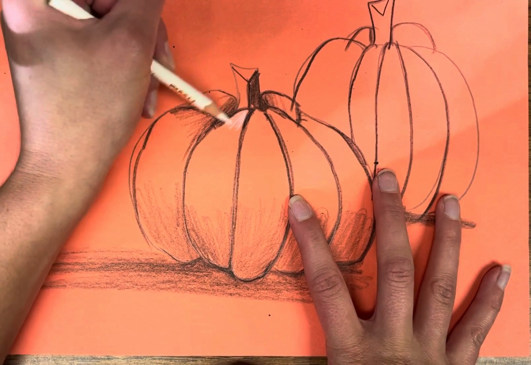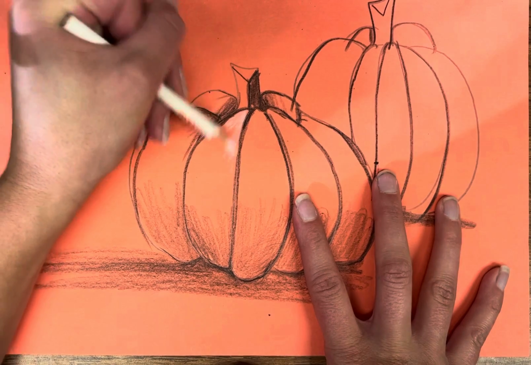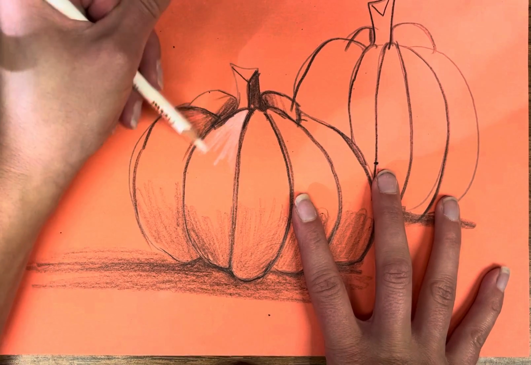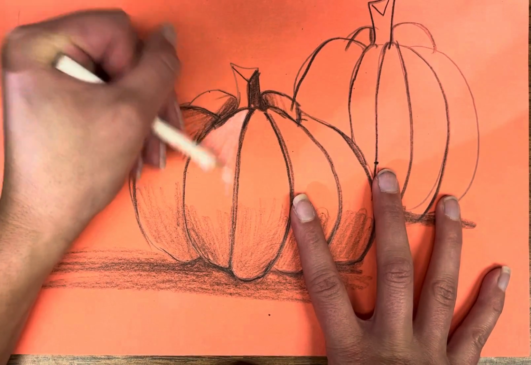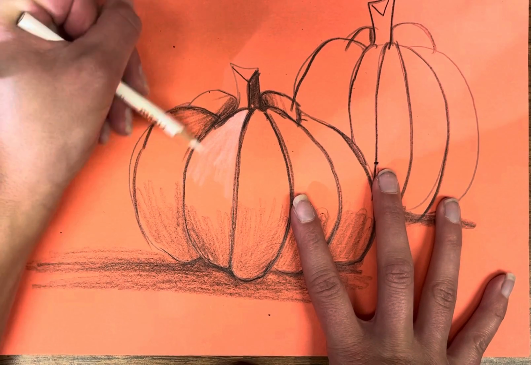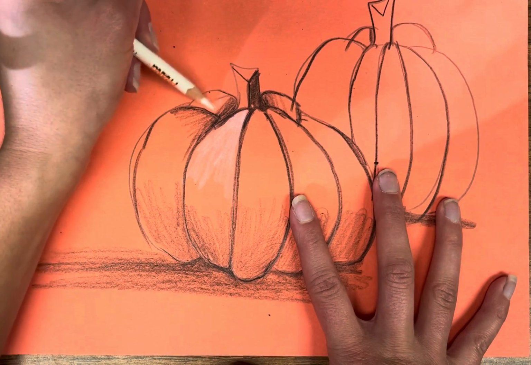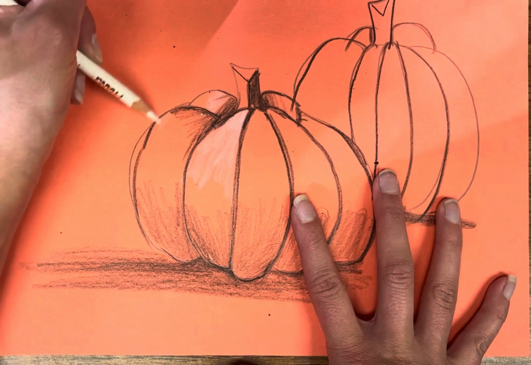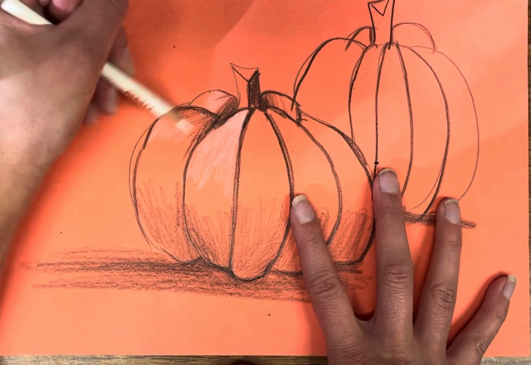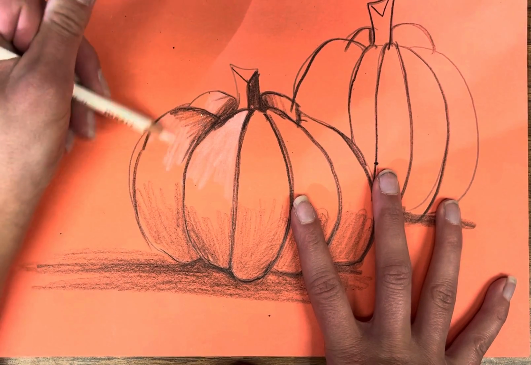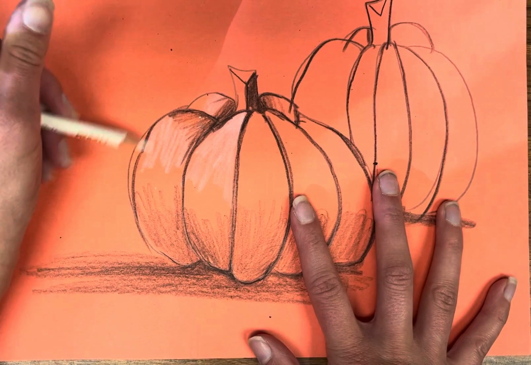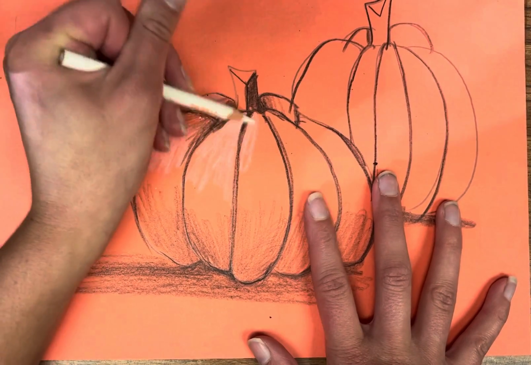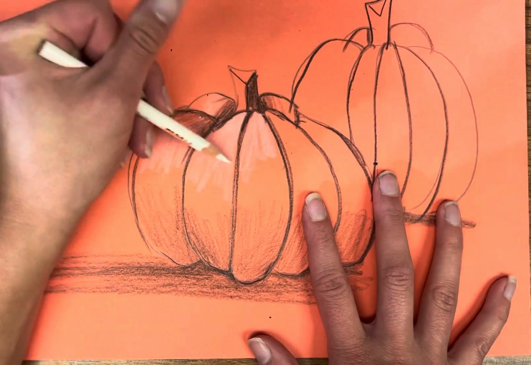We are going to start by adding the highlight, or what is white, at the top of the pumpkin, okay? Because the light would be coming from the top down, as in the sun is in the sky, and our imaginary pumpkins are sitting on the ground, okay? So I'm going to take the white today, and I'm going to start coloring it in from the top of the ridges till about the middle of the pumpkin.